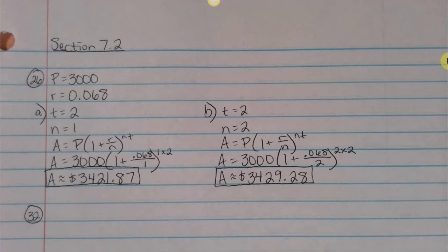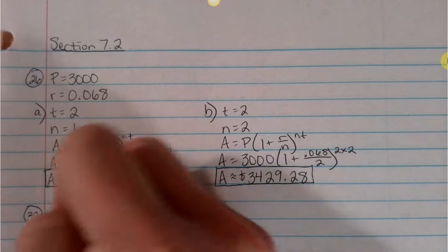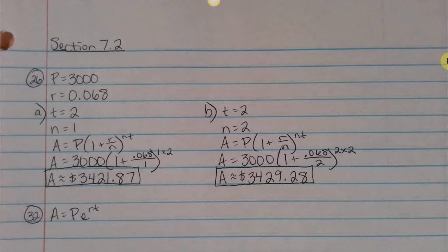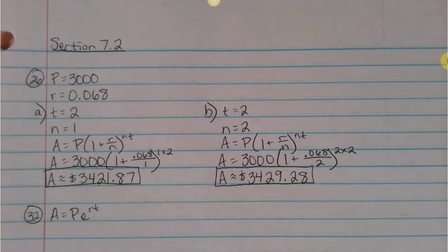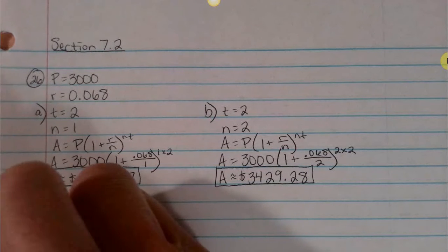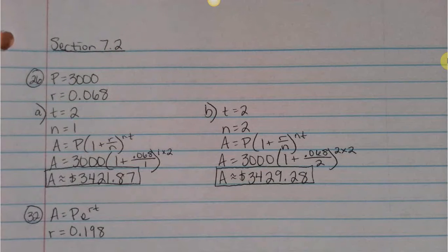Number 32, we're told that the interest on our credit card is compounded continuously. So just seeing that key word there tells us that we're going to use the A equals P times e to the rt formula as opposed to the other compound interest formula. And we're told that we have an APR of 19.8%. So that means R is going to be 0.198, converting that 19.8 to a decimal.